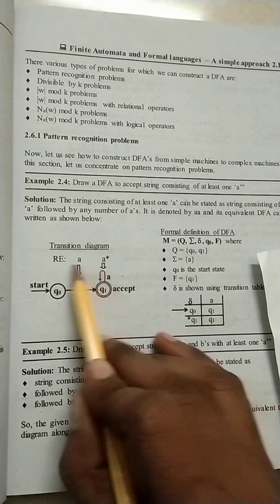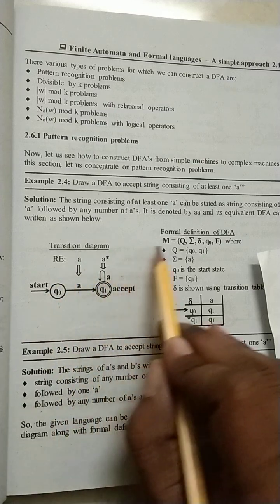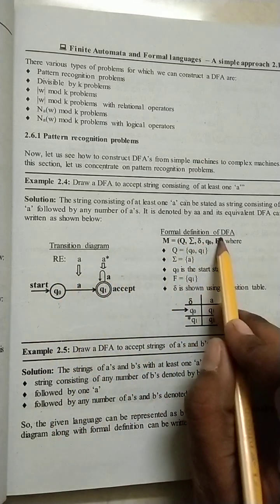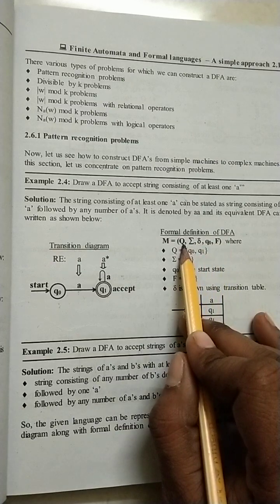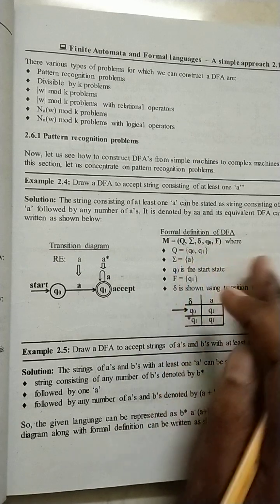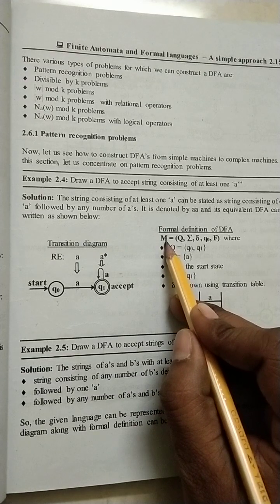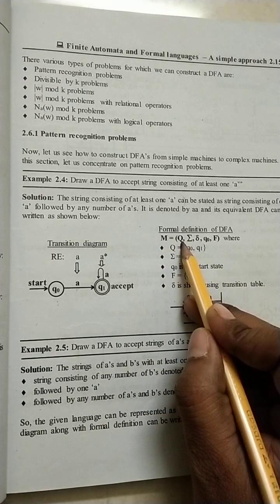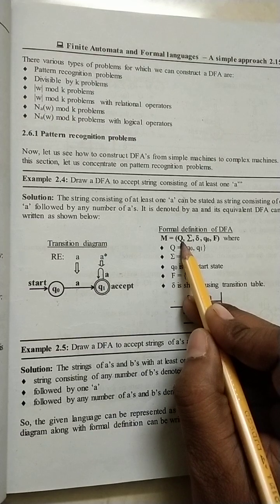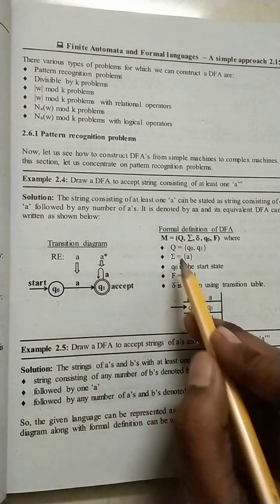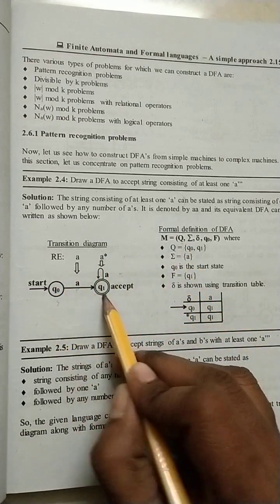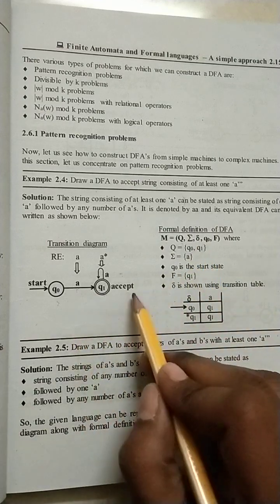Okay, now whenever you are writing a machine, you have to define the DFA with the 5 tuple representation or 5 component representation. So M is the machine name, so you can give any name. Then Q is the set of states present in the design diagram. So here states are Q0 and Q1, and delta is the transition taking place.